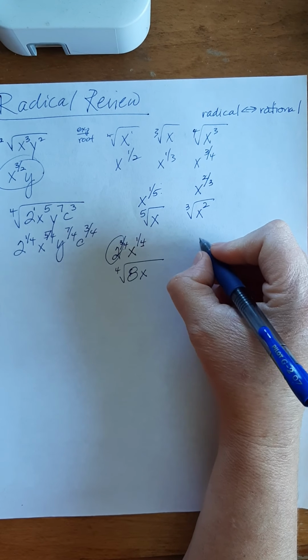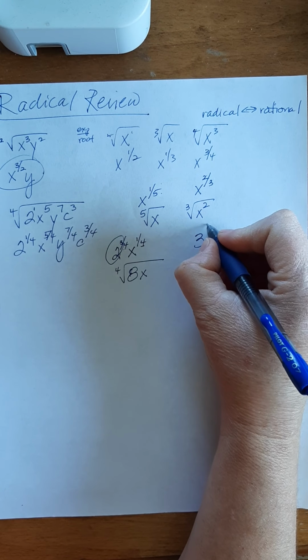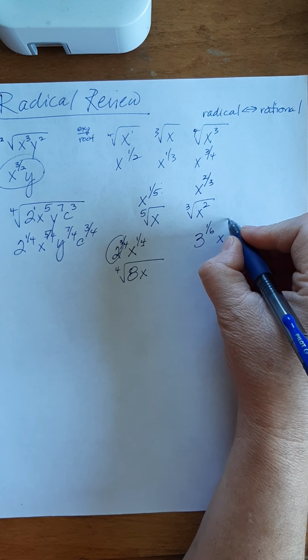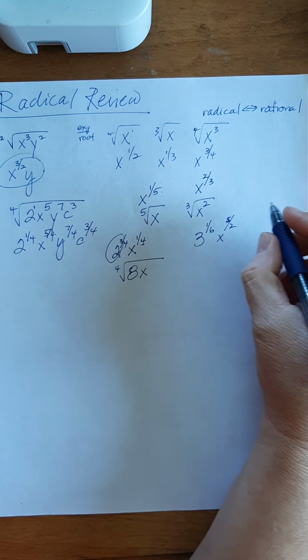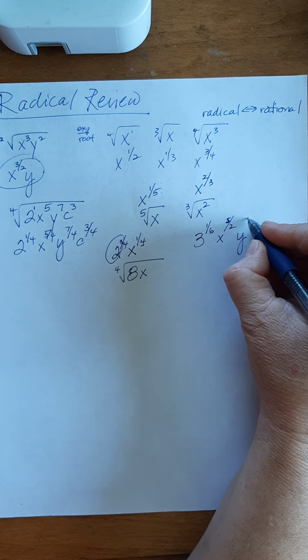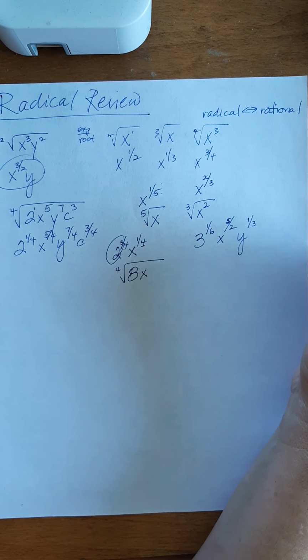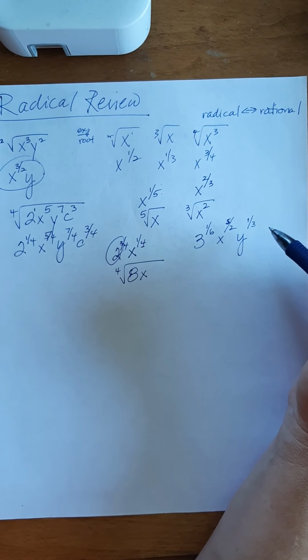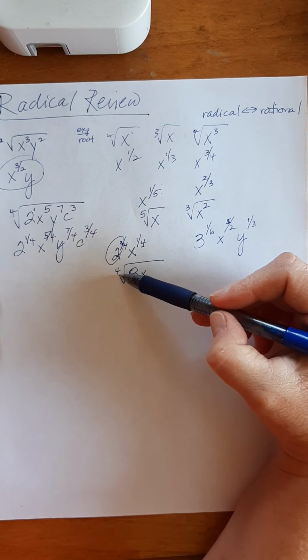But let's say they don't have common denominators, like 3 to the 6th, maybe x to the 5/2, y to the 1/3. Let's say they don't all have the same denominator, because we know that's going to be our root.